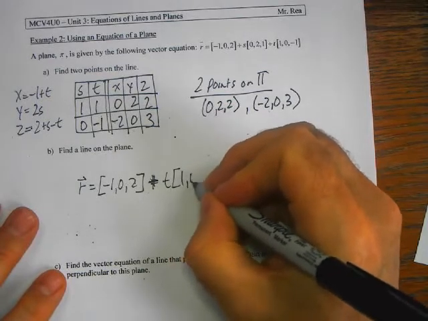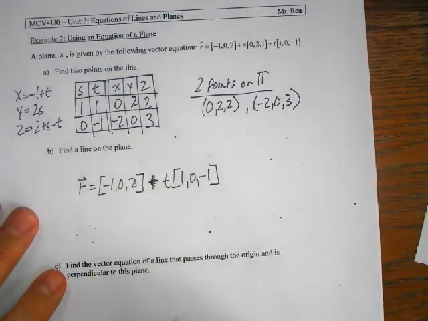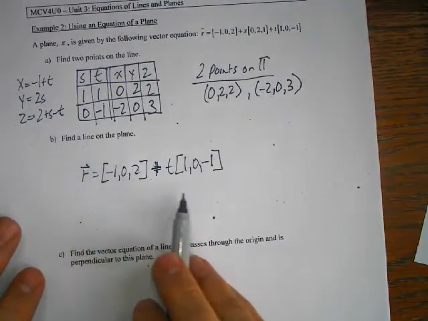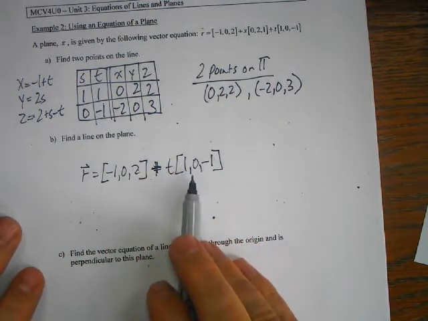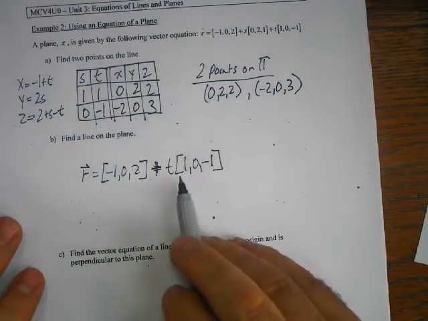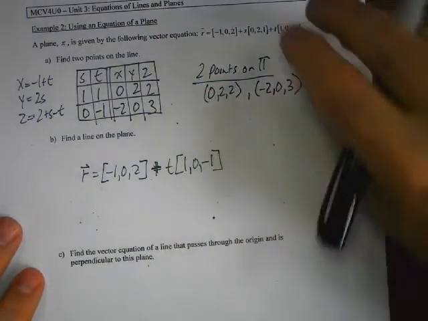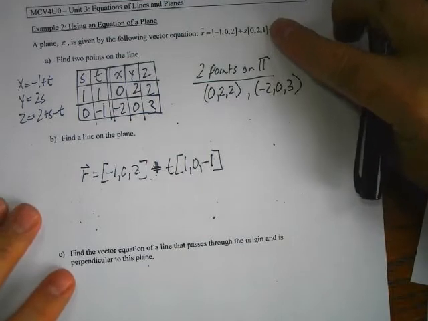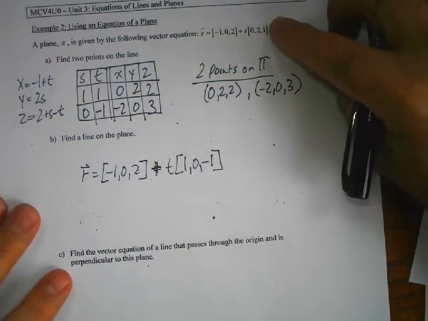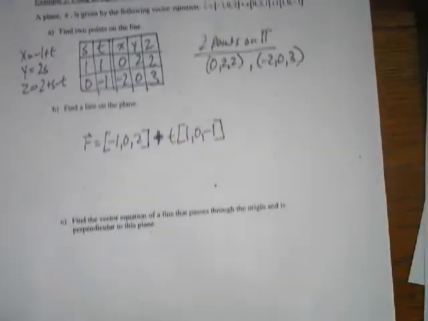So you can tell this is a line because it's only got one direction vector. I could have also picked s times 0, 2, 1, where s is the scalar and 0, 2, 1 is our direction vector. That would also work.